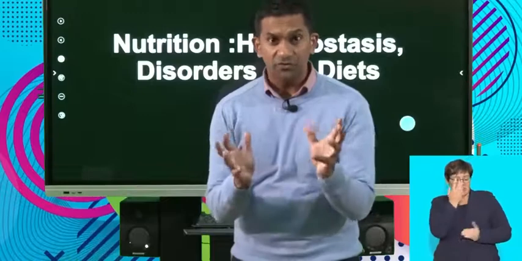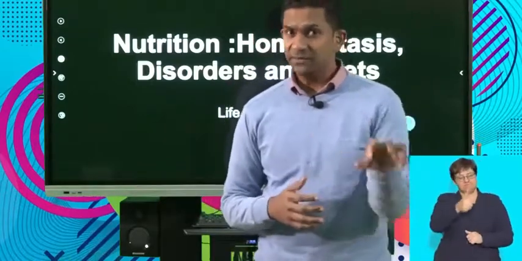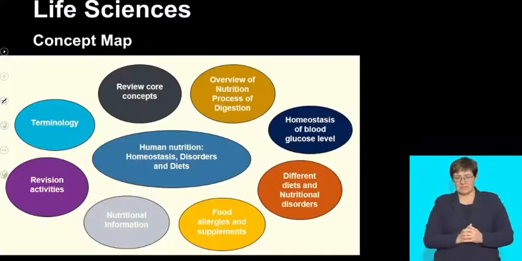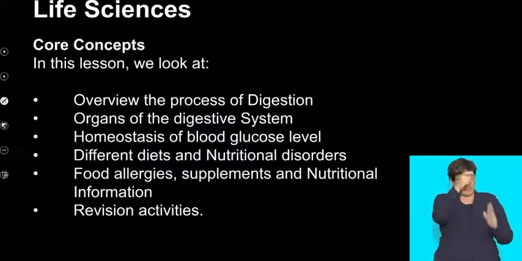So let's have an overview of the main concepts. Let's unpack some terminology, and then we will look at those important organs that maintain the process of homeostasis. Let's get straight into the lesson, folks. So guys, as I mentioned, we've got to start off always by looking at some important terms. And I'd like to review the core concepts of our lesson before we move further on.